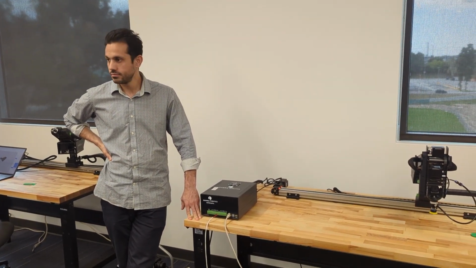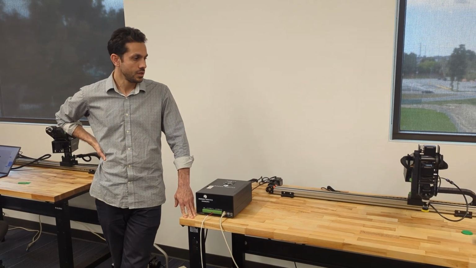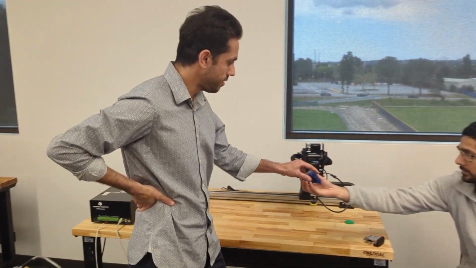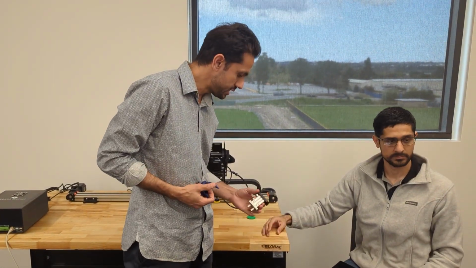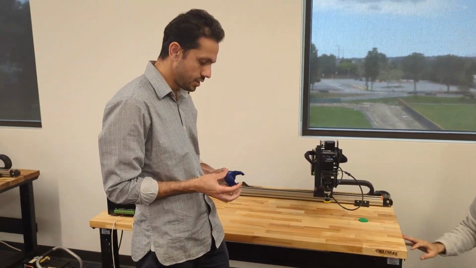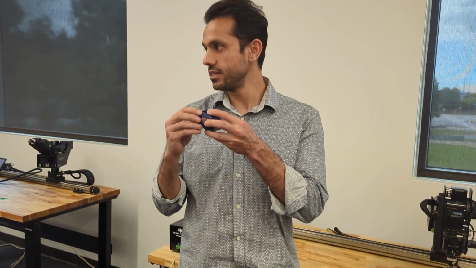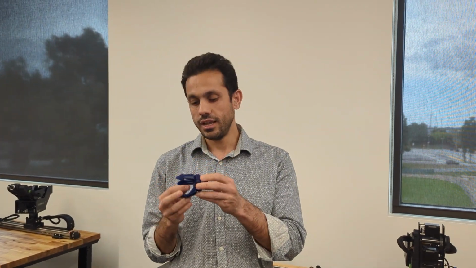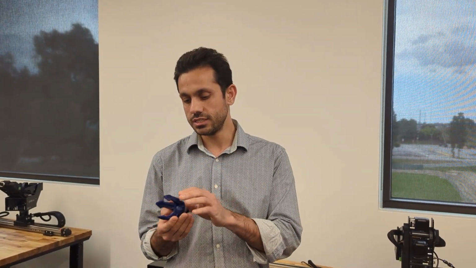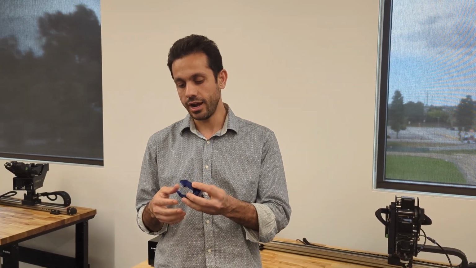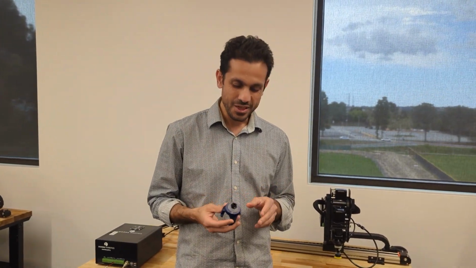It comes with different grippers, so this is just the box. Right now we offer three types of grippers. This is what they call a soft gripper. It has a very soft texture. They usually use it in industry to grab delicate material, like food, chocolate, or fruit.